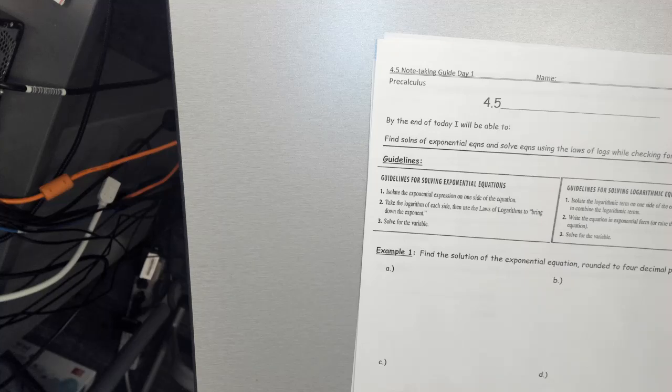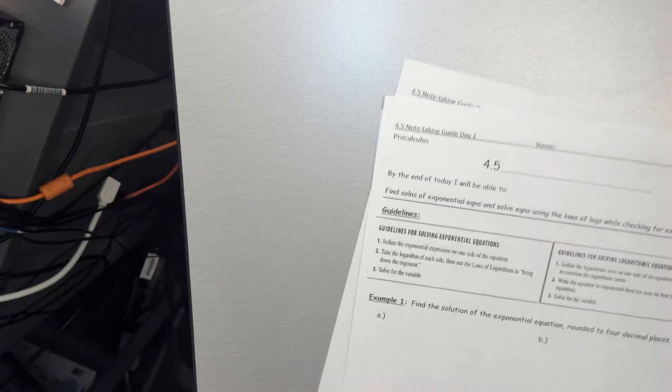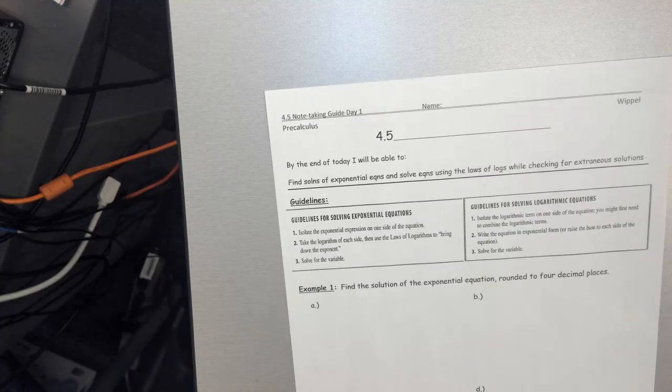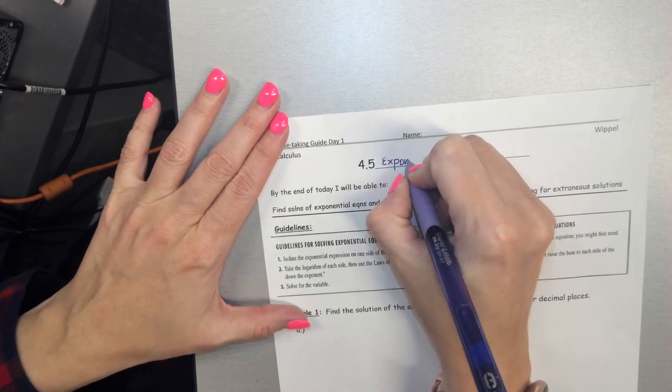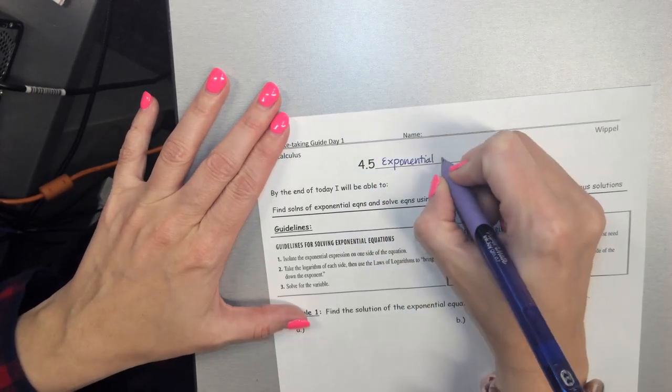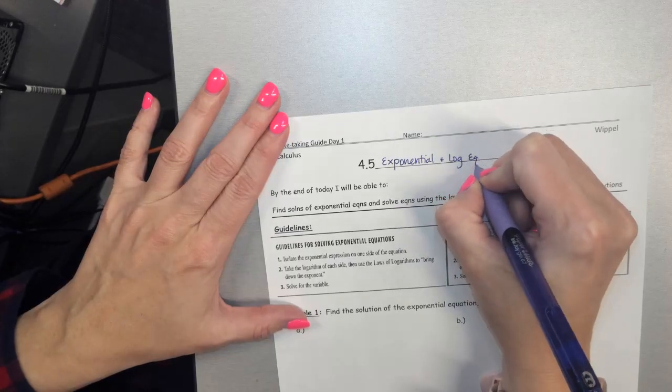Right, so we're going to be continuing with exponential and log functions. The rest of the chapter is actually going to be based on solving with logs. So we're going to find solutions of exponential equations, and then we are going to use the laws of logs to solve as well. Okay, so we're doing exponential and log equations.